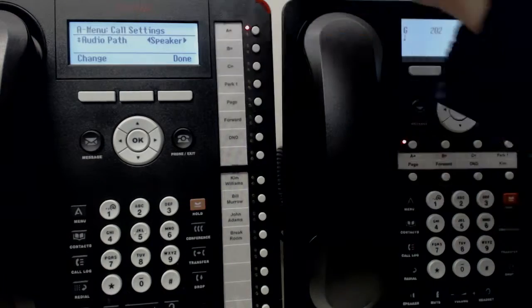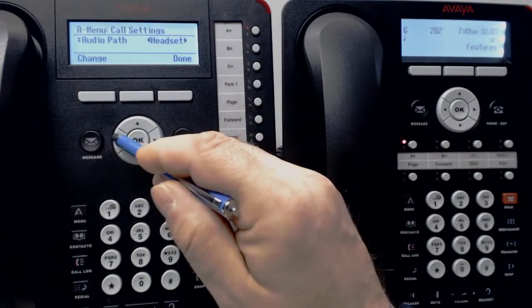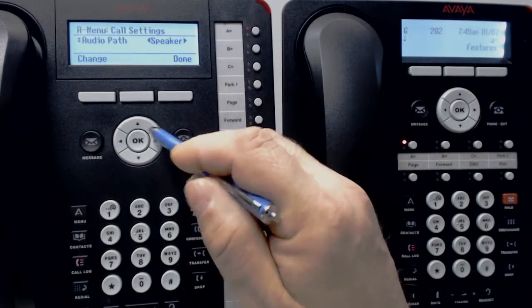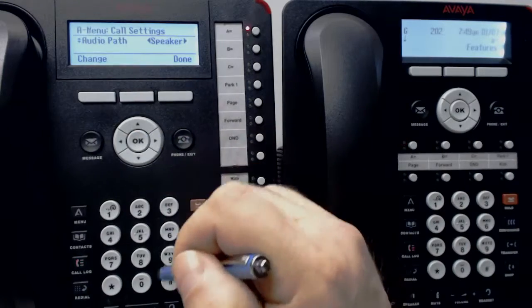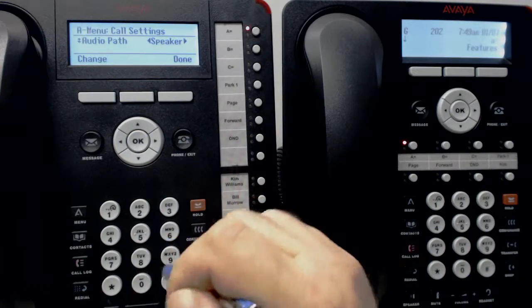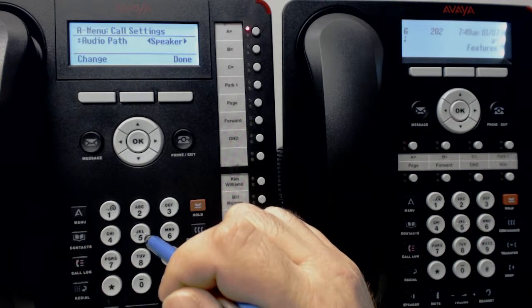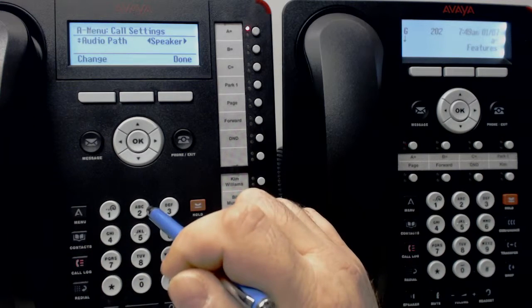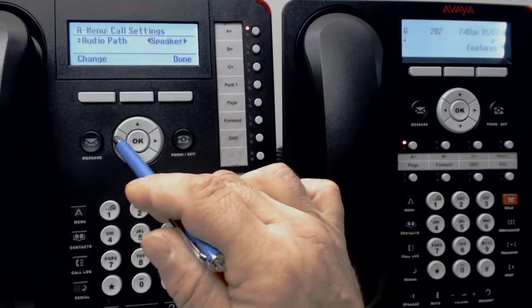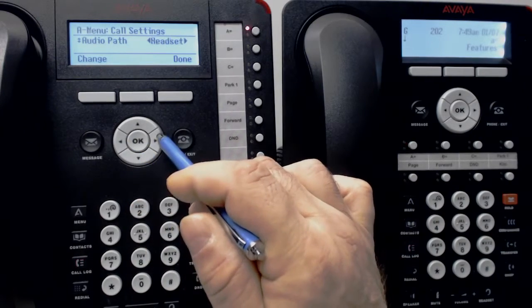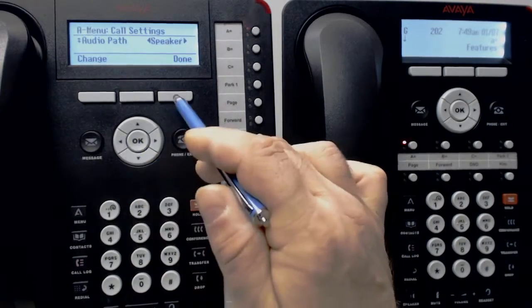The audio path feature. By selecting speaker or headset, you can choose which will work first when you start dialing directly from the keypad. Usually it's on speaker, but if you're wearing your headset all the time, as soon as you start dialing, it'll be in your headset, which is preferable for receptionists. So put it over to headset, and then done.